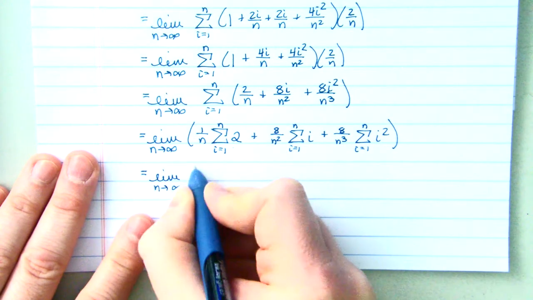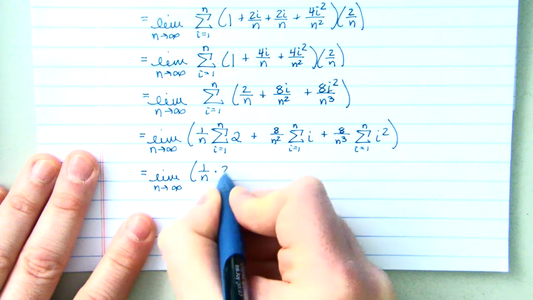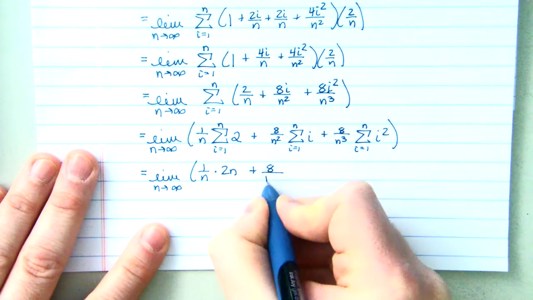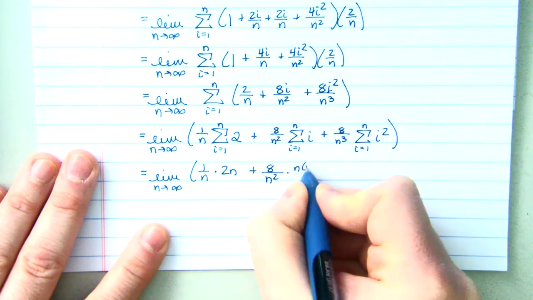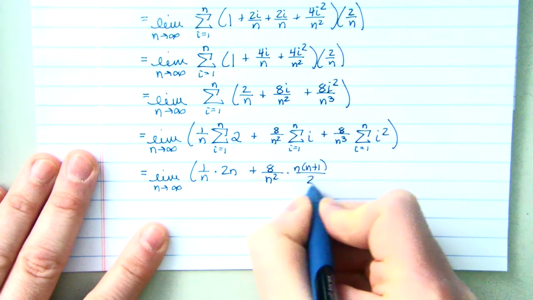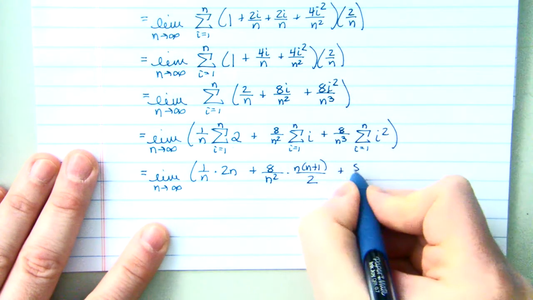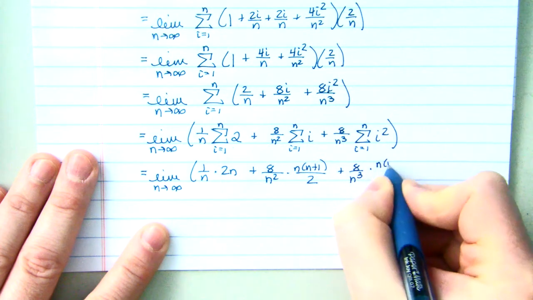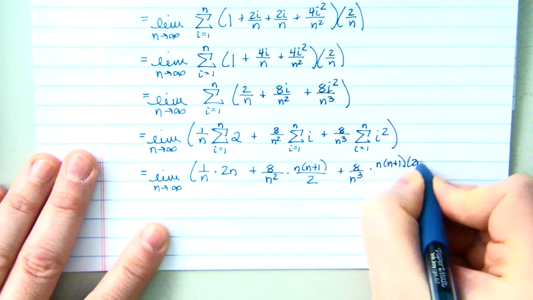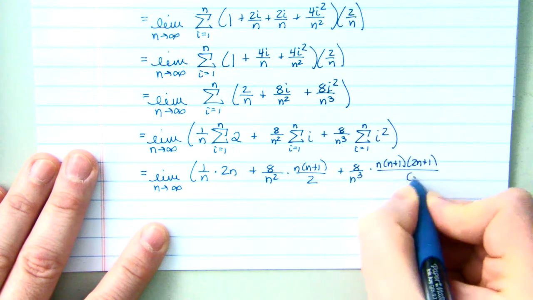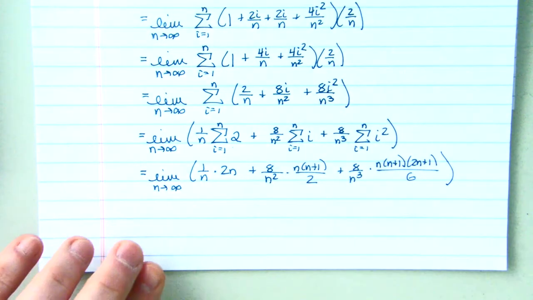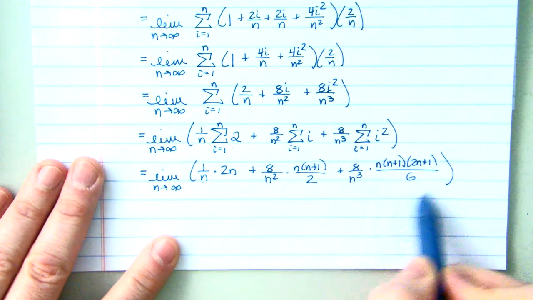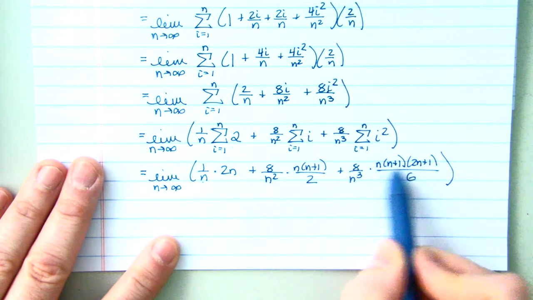Limit as n approaches infinity of 1 over n times 2n, plus 8 over n squared times n plus 1 over 2, plus 8 over n cubed times n plus 1 times 2n plus 1 over 6. This part is easy. This part you'll do some distributing and all that. Over here, I need you to take a moment, FOIL, distribute.